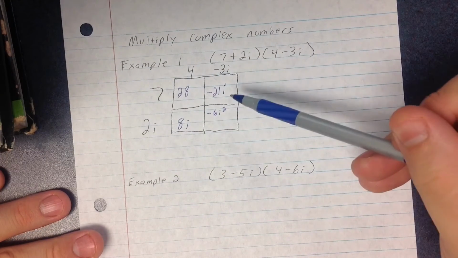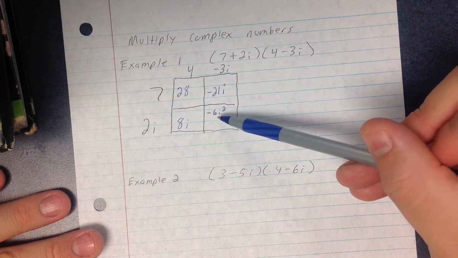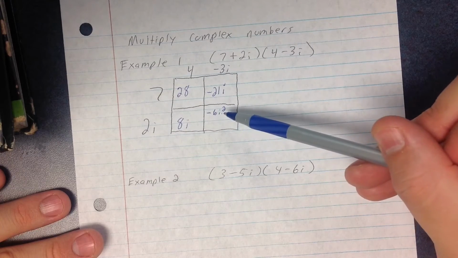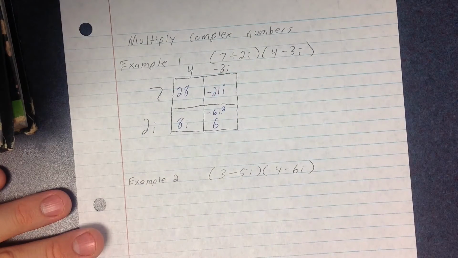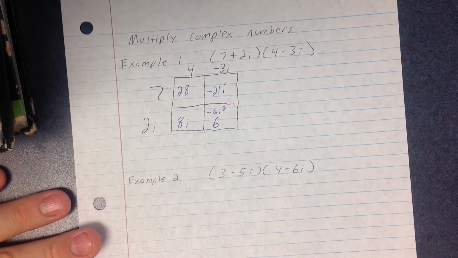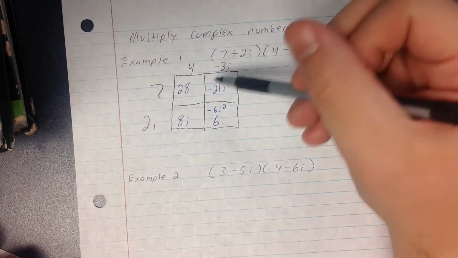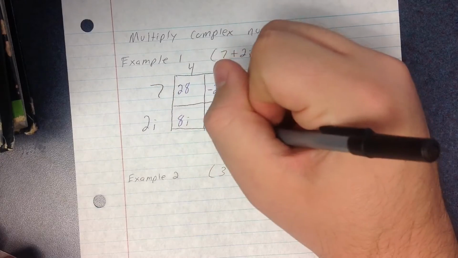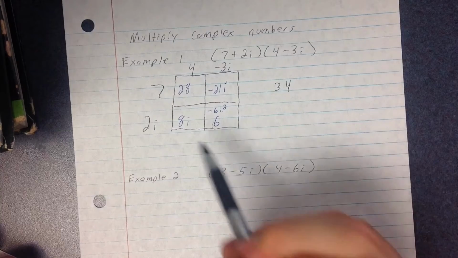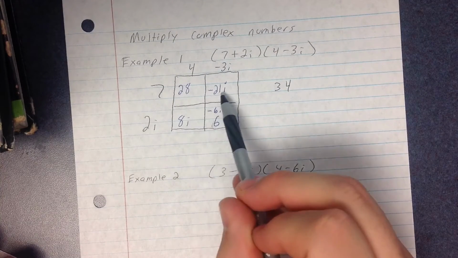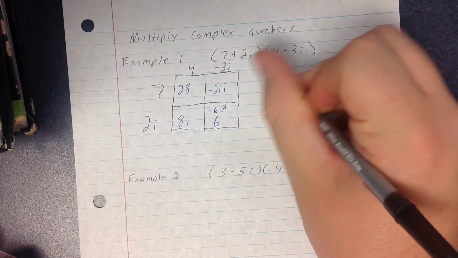Now this is where that property comes into play. i squared is a -1. So really this is saying negative 6 times negative 1, which would make that a positive 6. Now when you write your answer, you're going to combine your real parts. So now I have a real part of 28 and 6, which would be 34. And I have an imaginary part of 8i and negative 21i, which would be minus 13i.